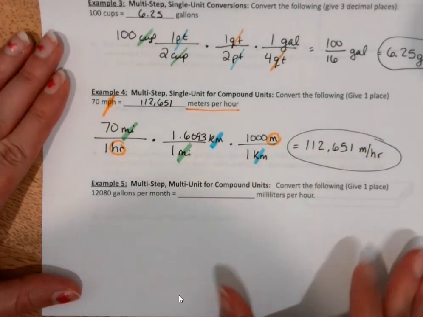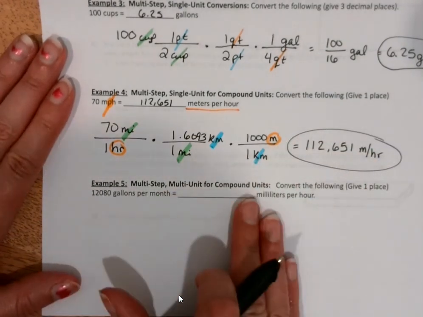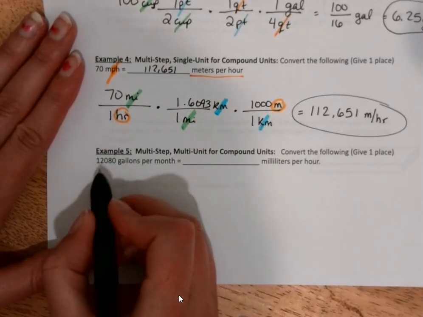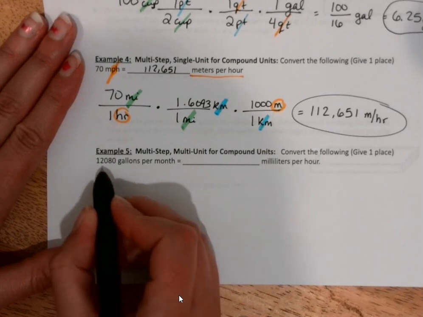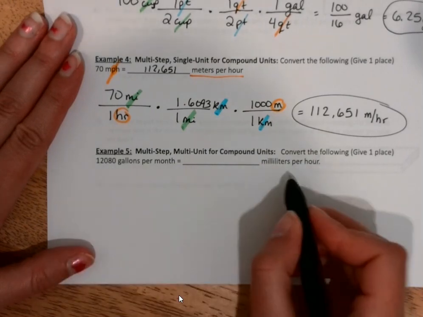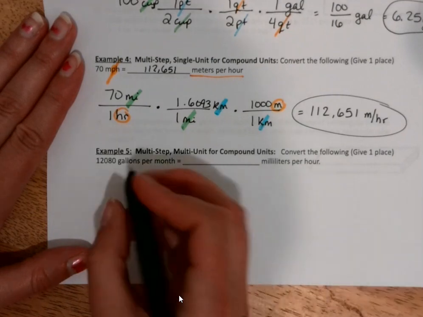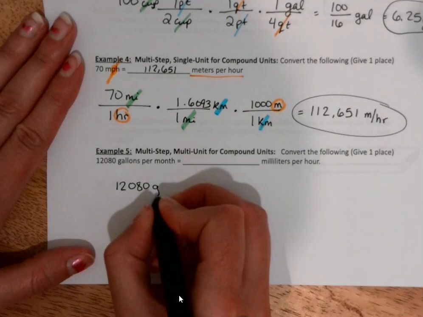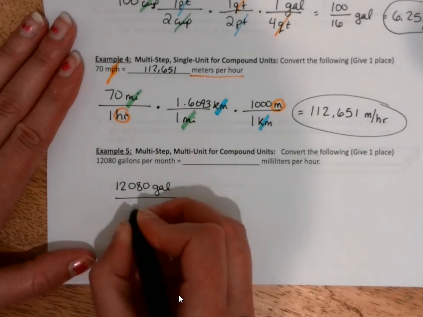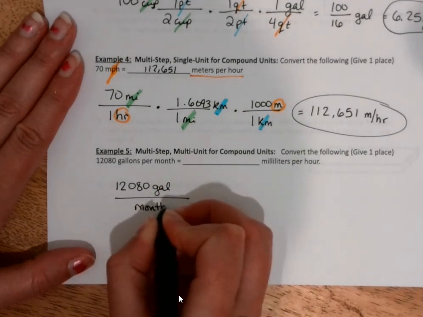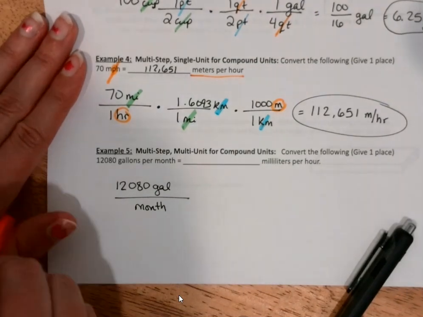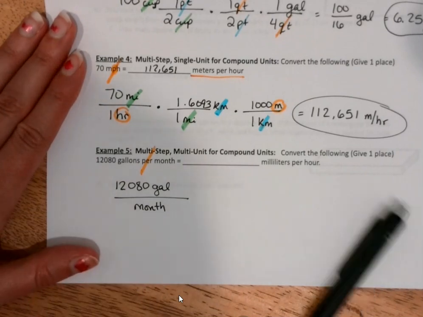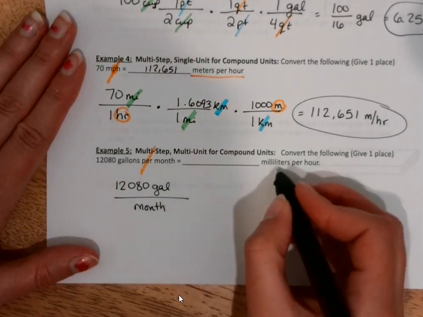In example 5, we're going to do another multi-step, multi-unit for compound. That means I'm going to change both parts of the numerator and the denominator. This one is in gallons per month, 12,080 gallons per month, into milliliters per hour. Okay, so I'm going to convert 12,080 gallons per month. Again, that per becoming that division right there, putting gallons on the top and a single month in the denominator. And I've got to find a path for gallons into milliliters and also month into hour.